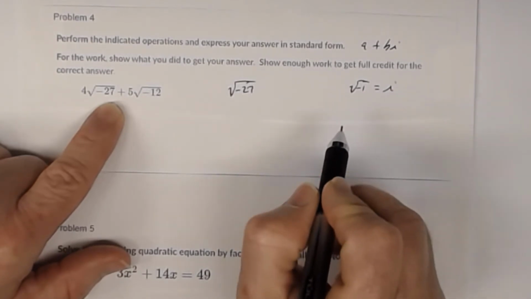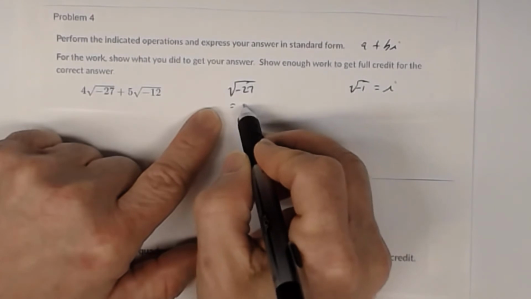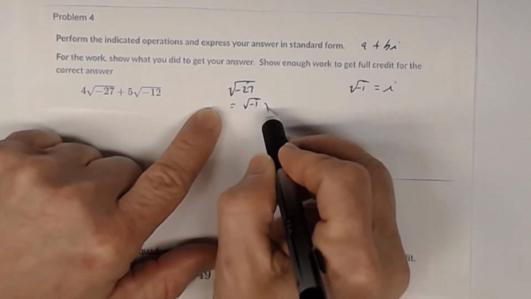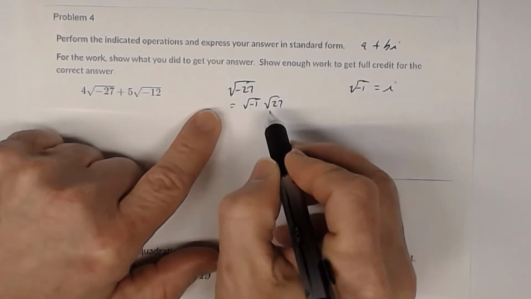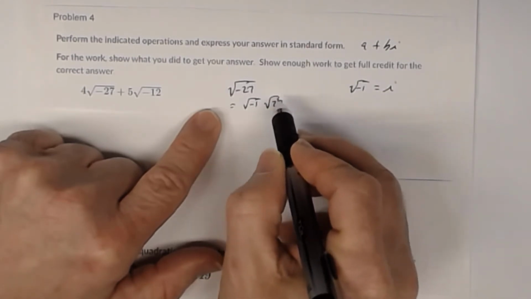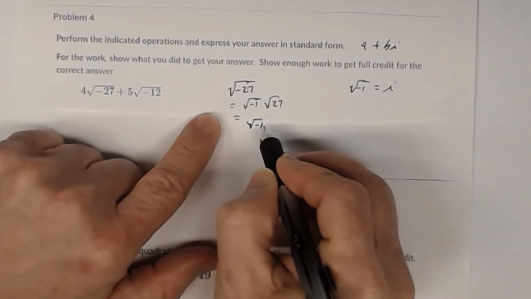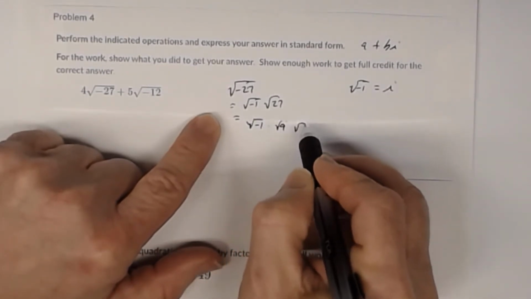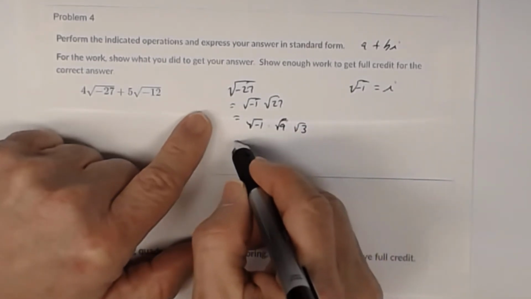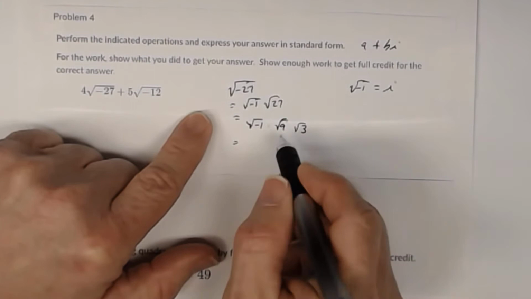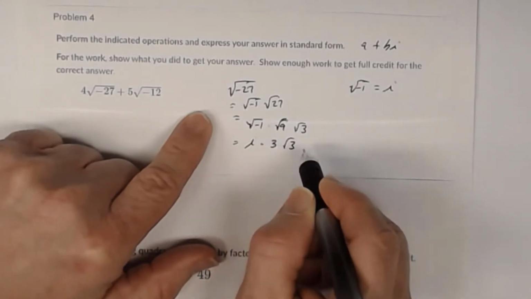You have to remember that part. And so this right here becomes the square root of a negative 1 times the square root of 27. And then you need to simplify your radical. Now you know that the largest perfect square that goes into 27 is 9. So this becomes the square root of a negative 1 times the square root of 9 times the square root of 3. And then the square root of negative 1 is defined to be i, times the square root of 9, which is 3, times the square root of 3.